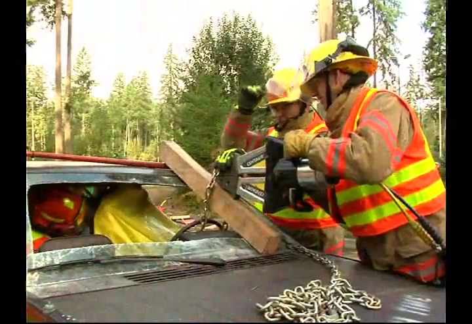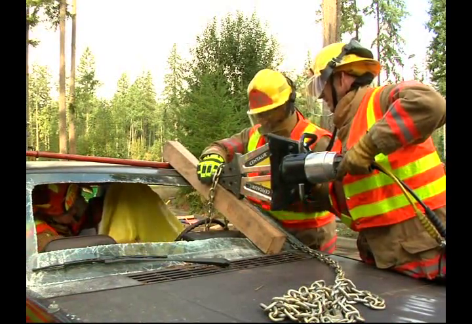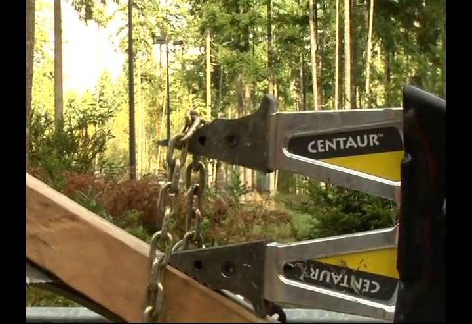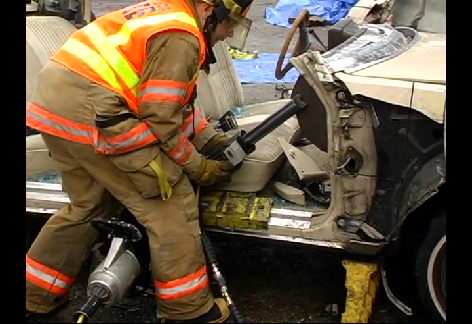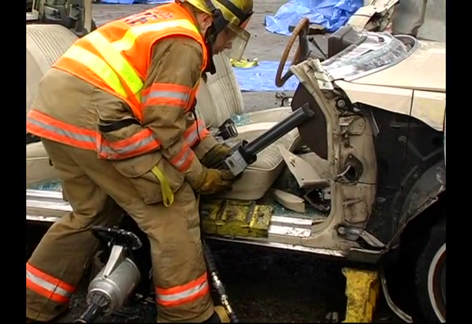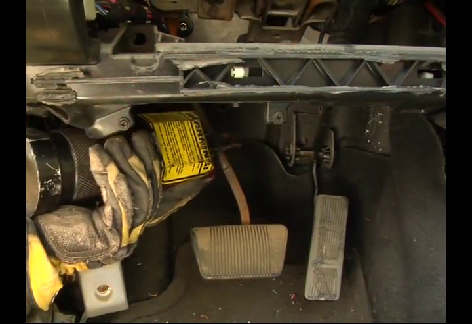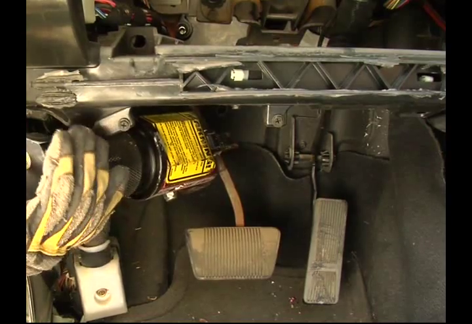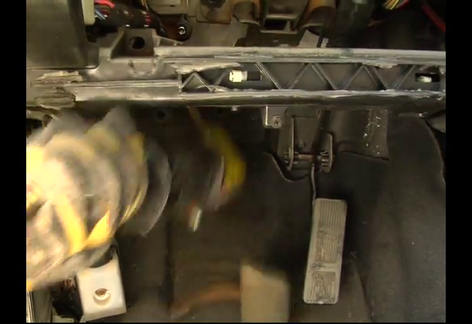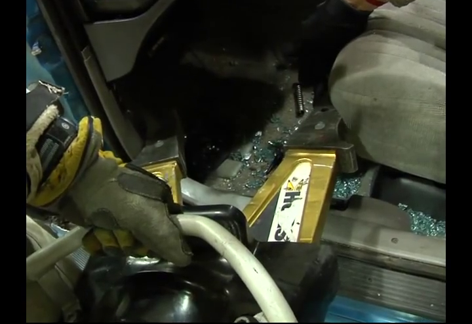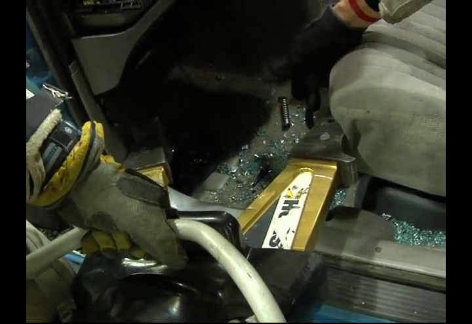In this program, we have shown how to relocate or remove a steering column, how to perform dash movement techniques, how to relocate or remove a pedal, and how to relocate or remove a seat.